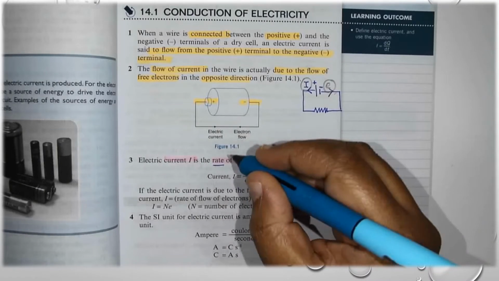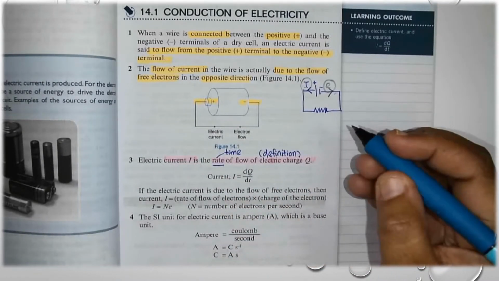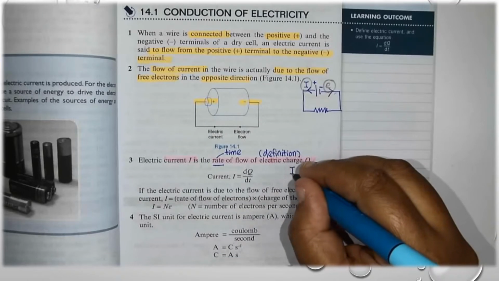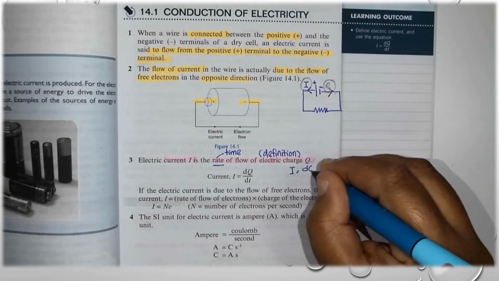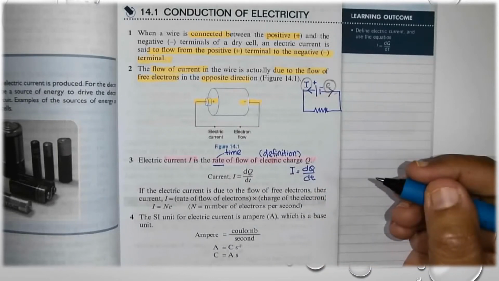Rate refers to time. So I is equal to dq over dt.